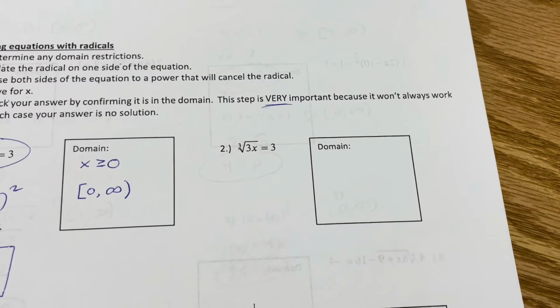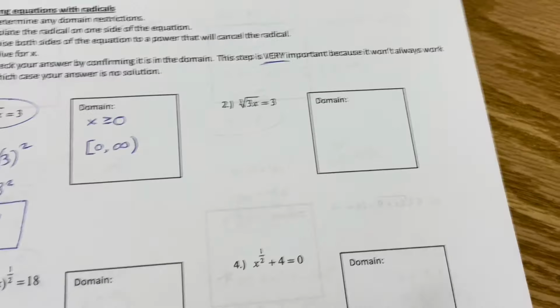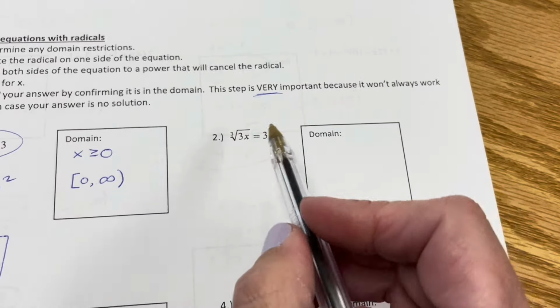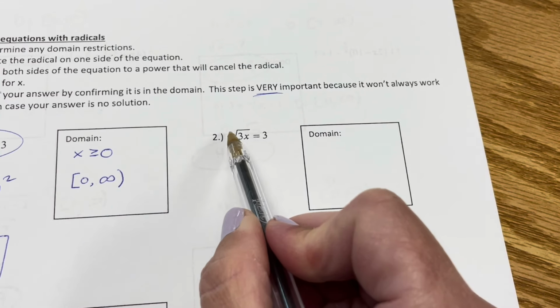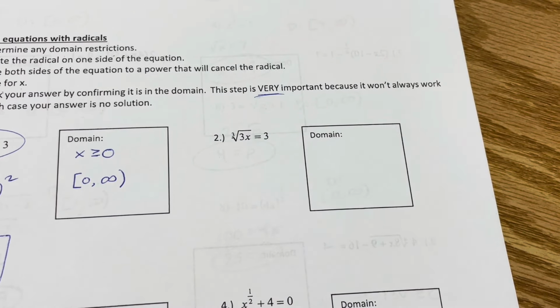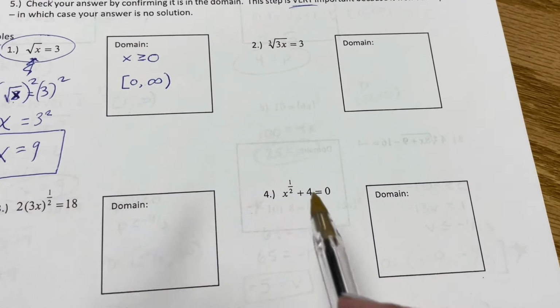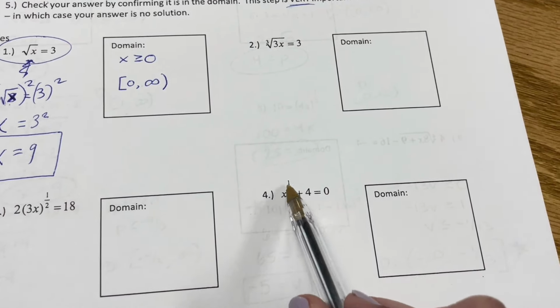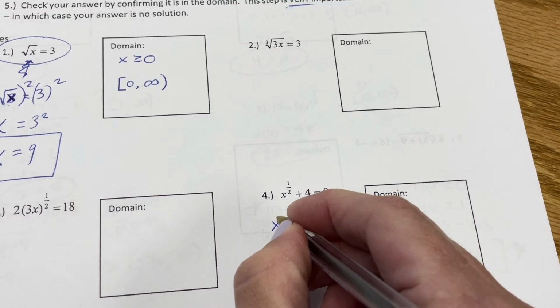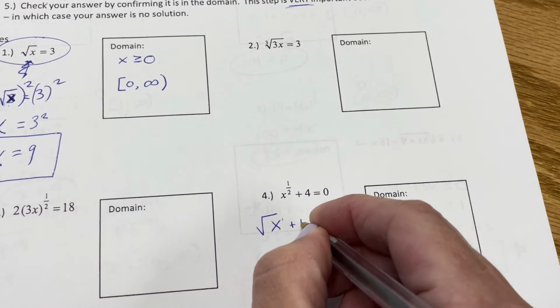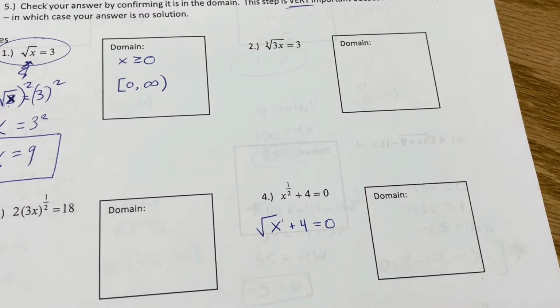Okay, so let's look at number 2. Actually, let's skip. Well, no, it's fine. Okay, number 2 is a little bit weird because it's a cube root. So actually, I am going to come back to that. Let's look at number 4. Okay, number 4, remember this 1/2 really means x to the 1/2 power, or x square rooted. So I'm looking at this.